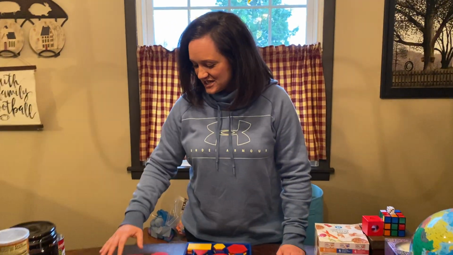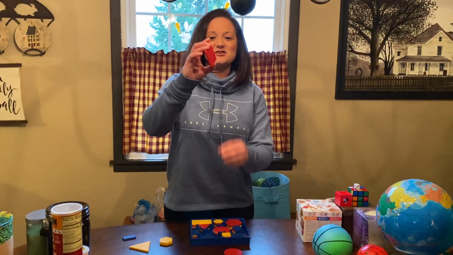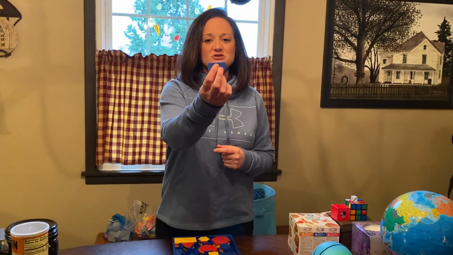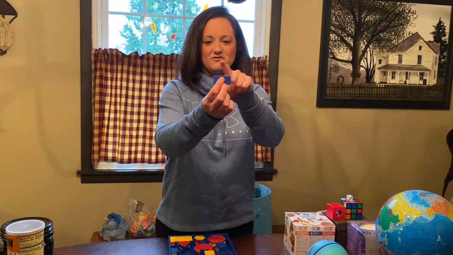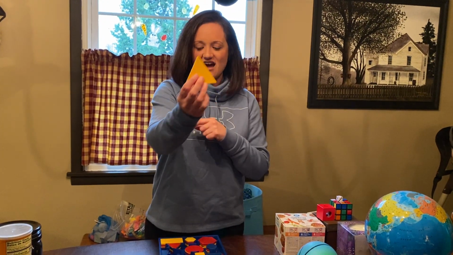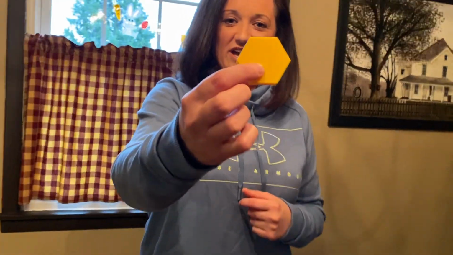So those are our 2D shapes. So remembering a circle is totally round in every way. A square has 4 sides and 4 corners, and those 4 sides are all the same size. A rectangle has 2 short sides and 2 long sides and 4 corners. A triangle has the 3 points and the 3 sides. And that hexagon right here with the 6 sides and the 6 points.